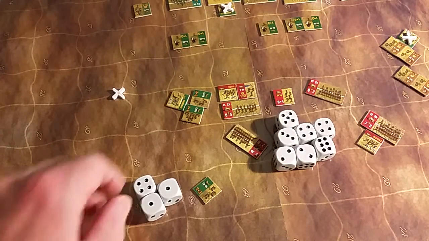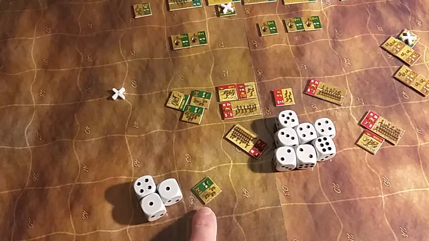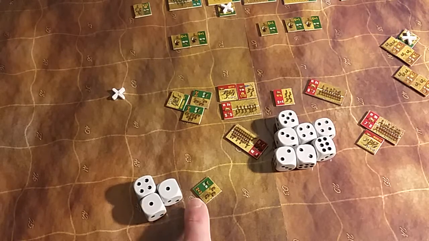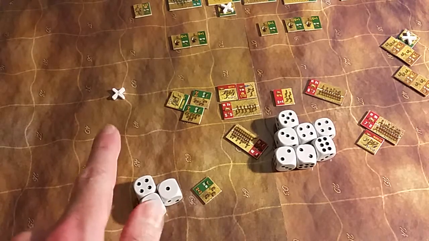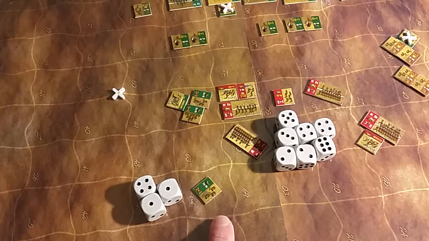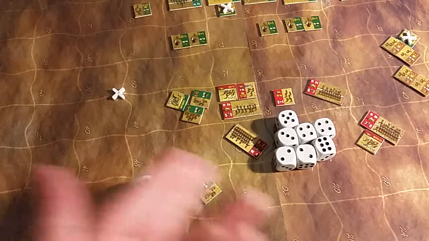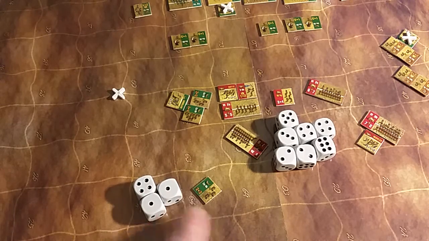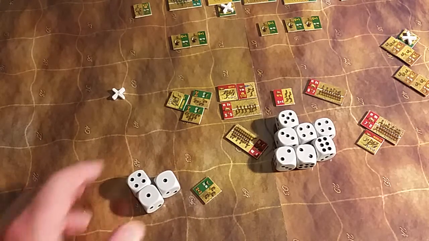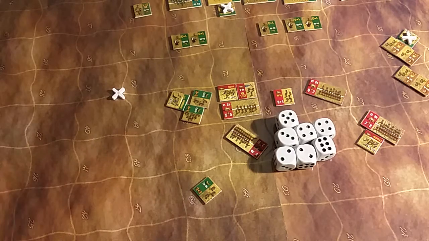Now I should say up front that 1 weak Carthaginian cavalry unit with below average morale should not have expected to be able to charge around and beat the Legion. I was just exercising the rules here, but the Carthaginians roll 4-1-1. They only hit on 6s, so they got no hits.